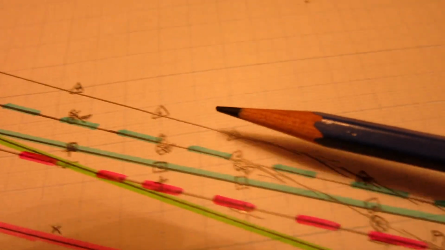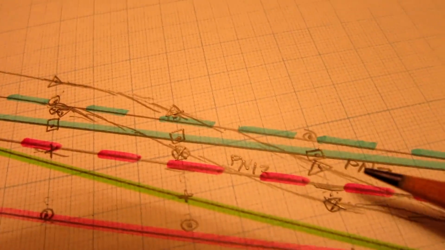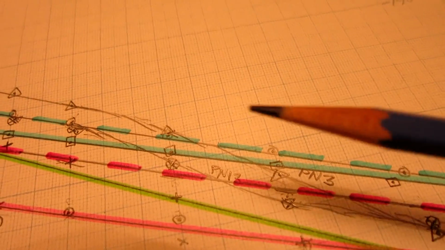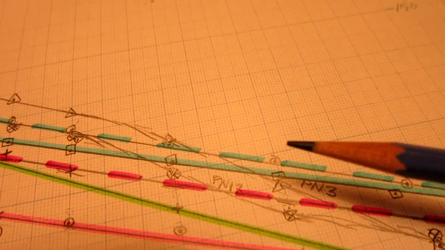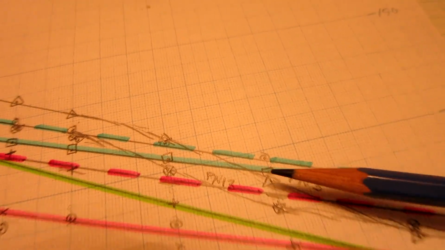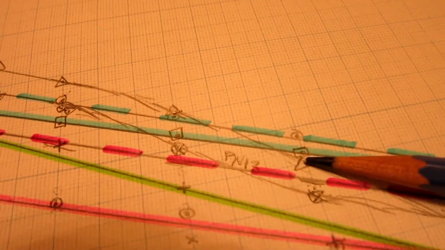Now the phase noise that goes along these curves bends here, and I don't know whether this is because I didn't measure long enough or something else, but I'm not so interested in the phase noise at this moment.